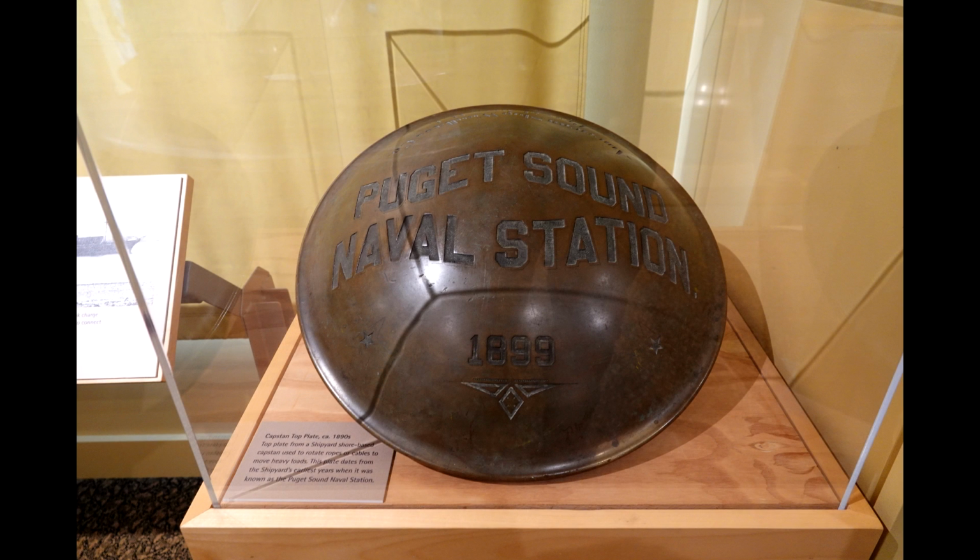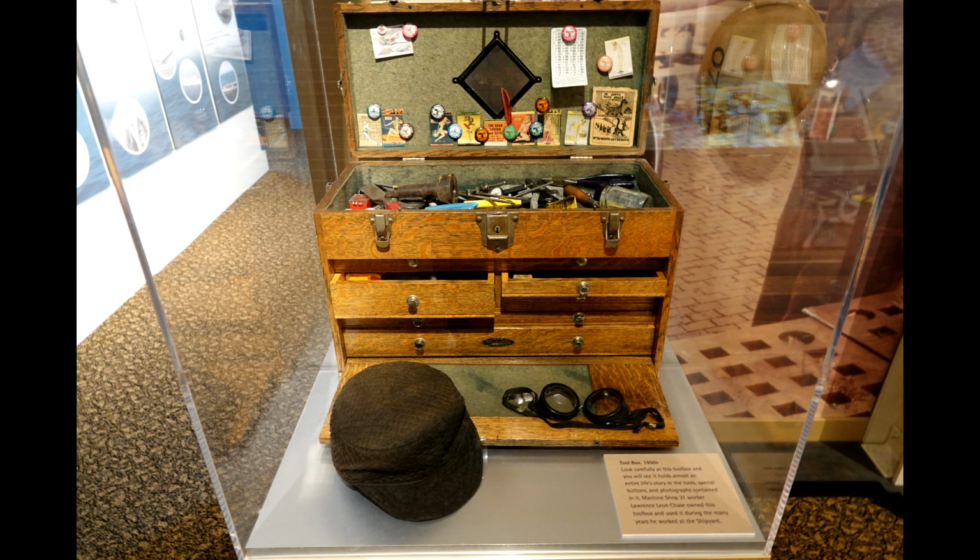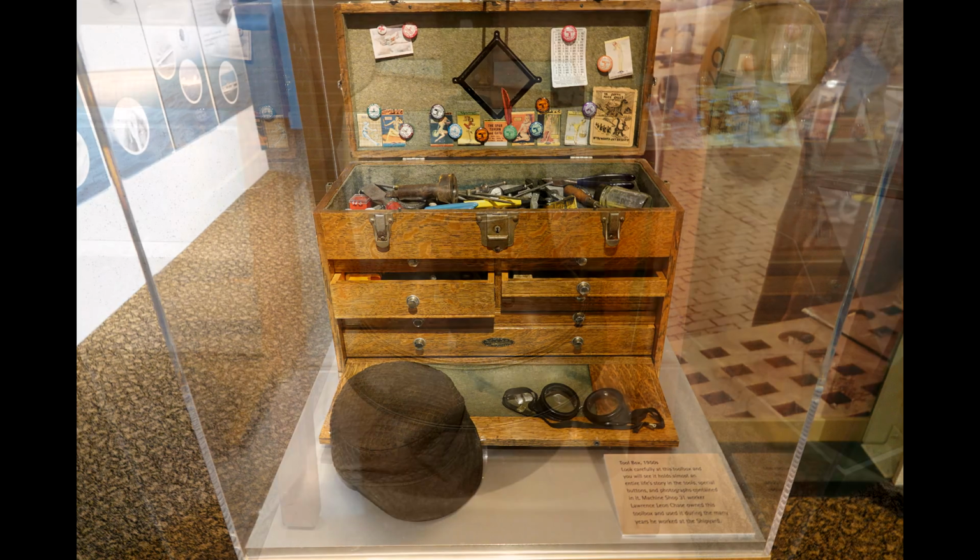And all of this history and more is told on the first floor of the museum through various artifacts like this. This is a capstan head from very early on in Puget Sound's history, through to a typical toolbox of a shipyard worker circa just after the end of the Second World War. And look, there's even some really nice classic goggles there. Some of the tools you may even recognise from your own garages, sheds and workshops, although obviously there is something of a lack of power tools.